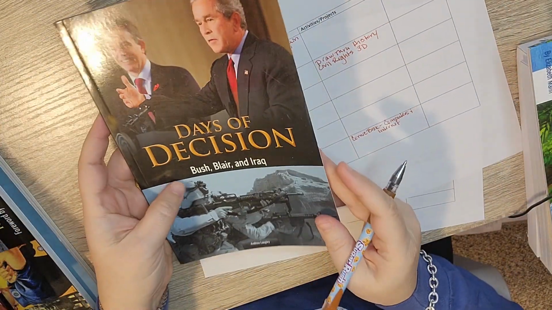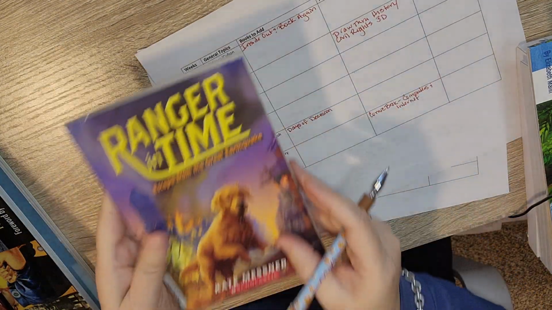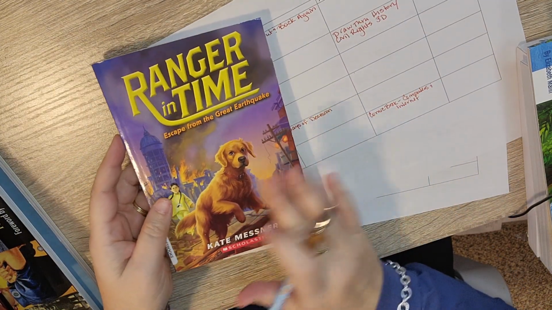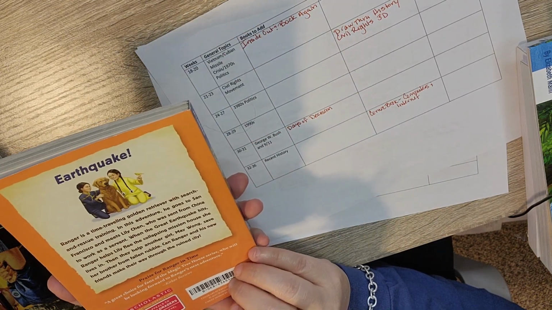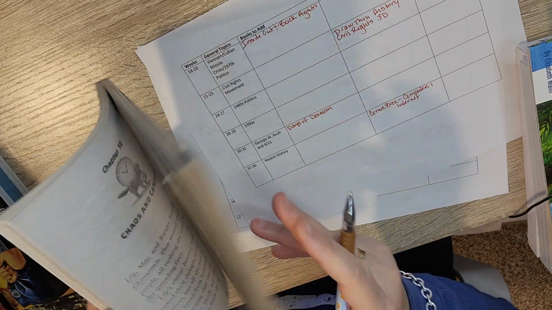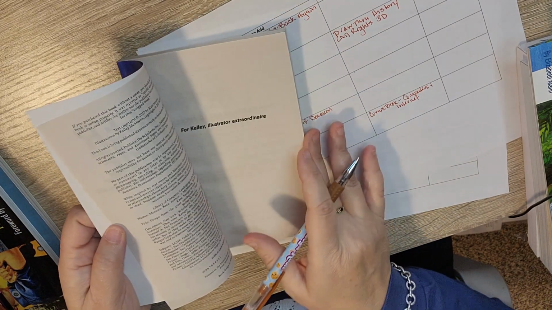Days of Decision: Bush, Blair, and Iraq. So this would be George Bush. Ranger in Time: Escape from the Great Earthquake. This is such a great series, this Ranger in Time. We've read quite a few of these and liked all of them.